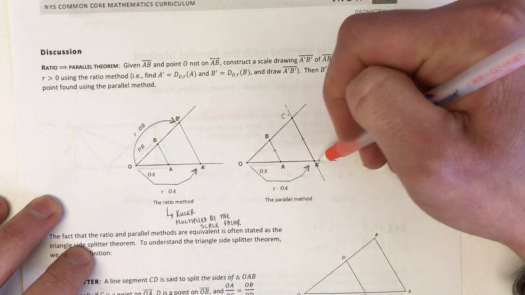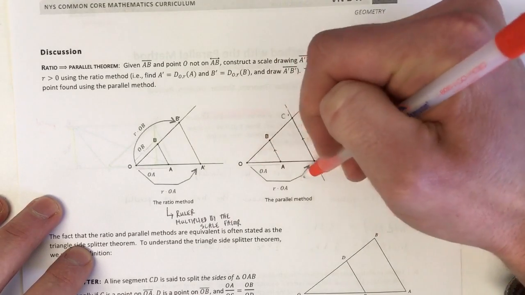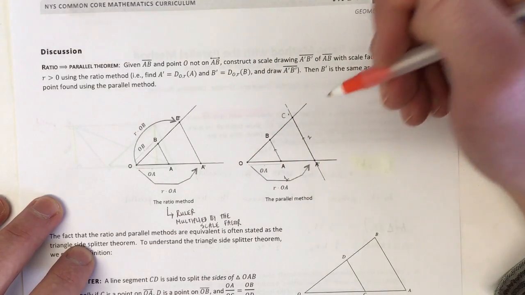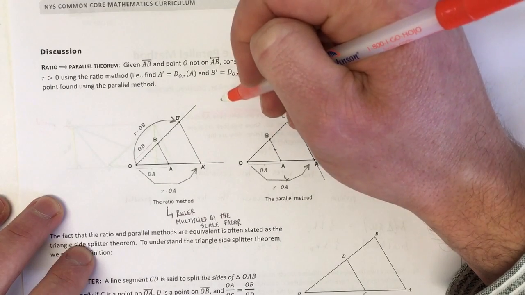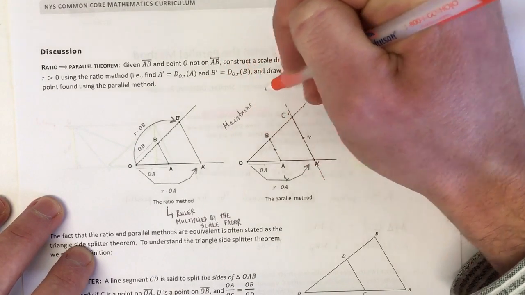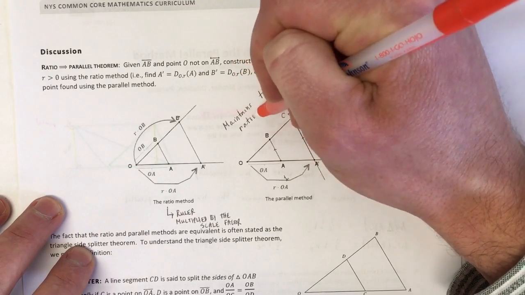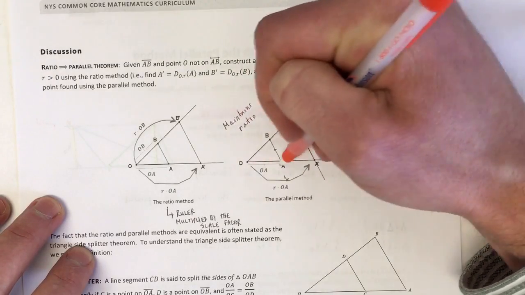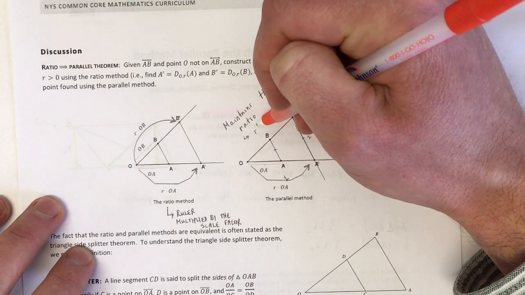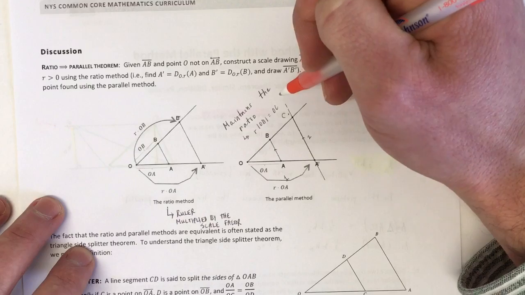I multiply one side and then I construct the parallel line. So I start here, and this would be like step one, and then step two would be making this parallel. And what this does is it maintains ratio, and the ultimate result is that the ratio ends up being the same down here as it does up here, and I can have R times OB is equal to OC.